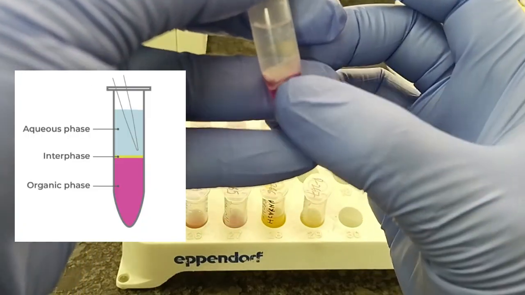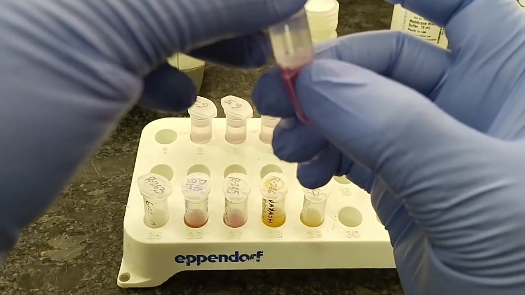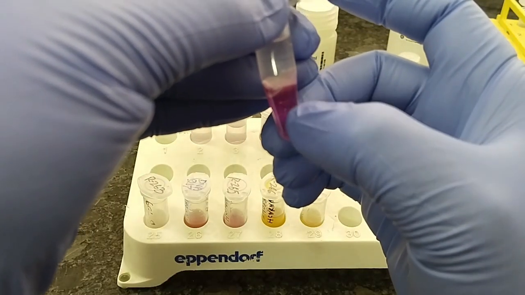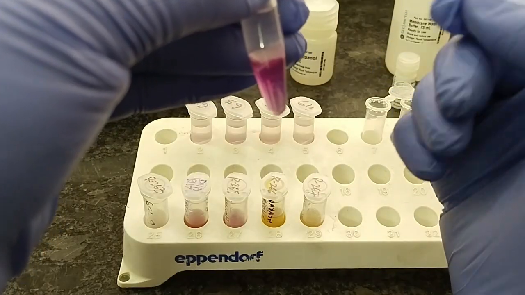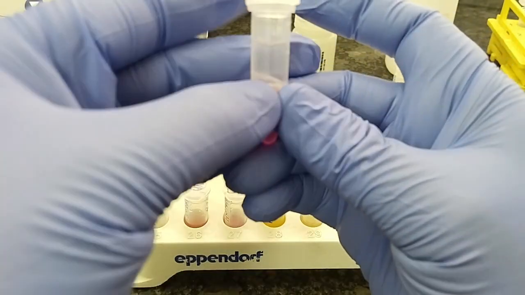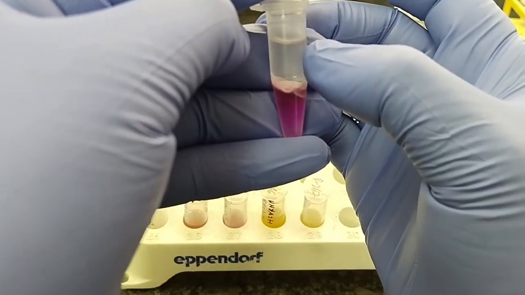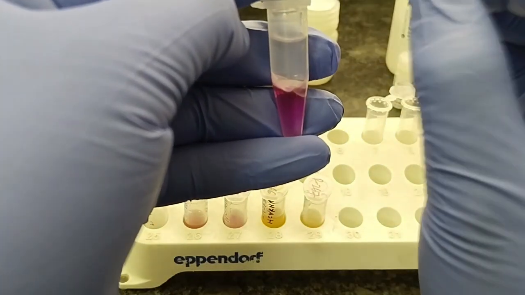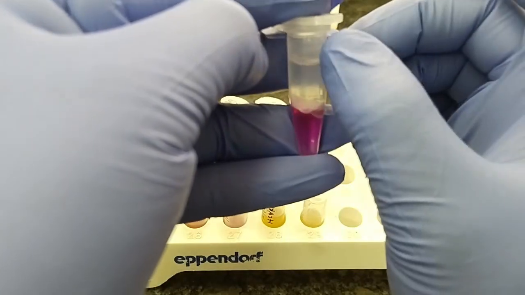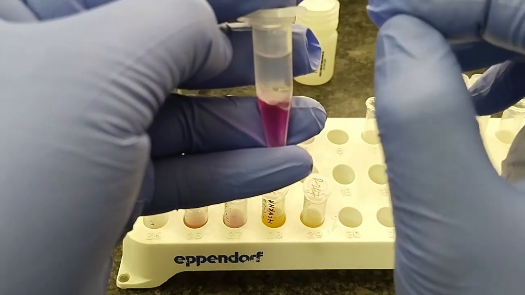This middle portion is called the interphase. Here all the DNA is collected. This pink phase is called the organic phase. Here all the proteins or any other contaminants can be collected. So we have to deal with only this clear aqueous phase. Here all the RNA is collected, and we have to work with this supernatant, this aqueous phase. In the aqueous phase, RNA is present.